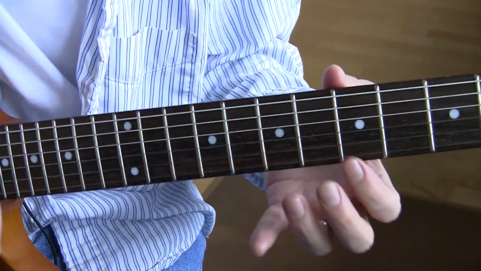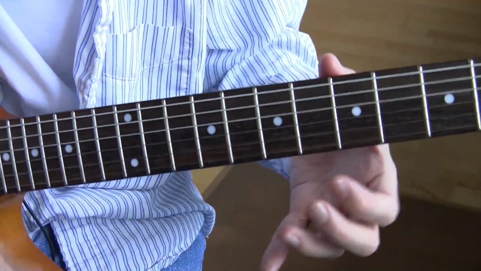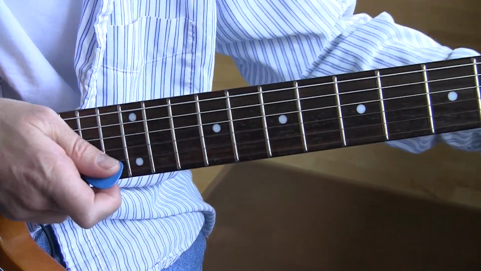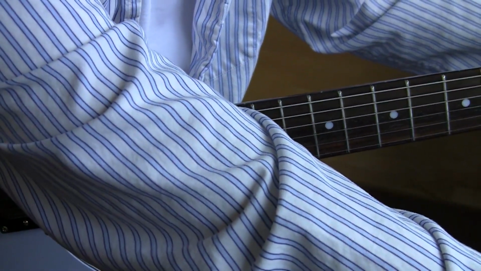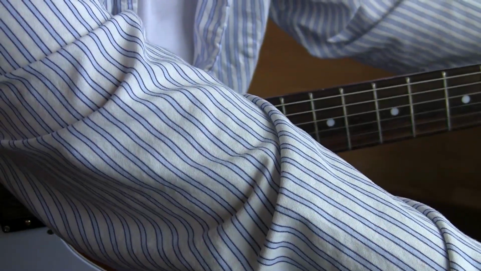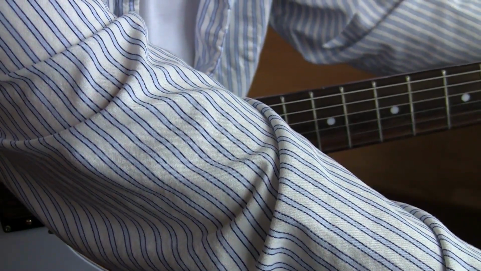Then he does this part, goes da da da da da da da da da da da da da. Let's see what it sounds like with at least in this one version. But let's just see what it sounds like here.